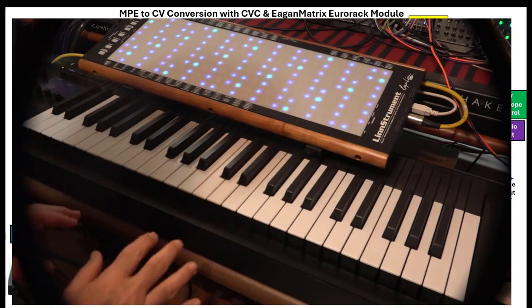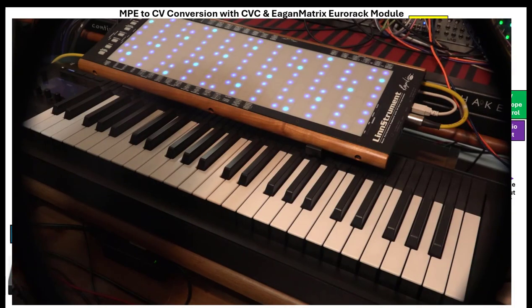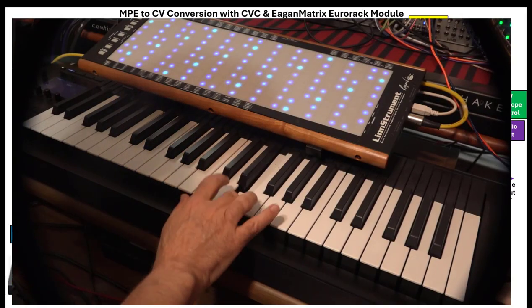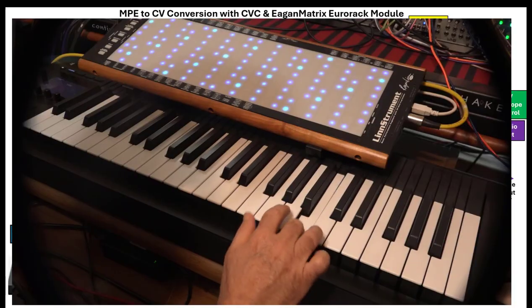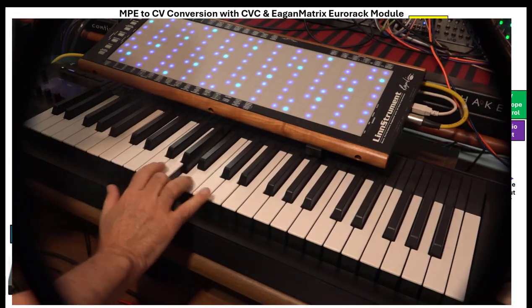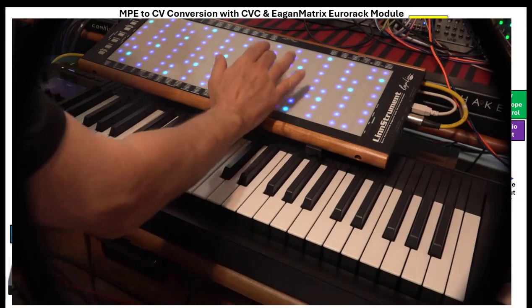Now let's set some microtonal operation. I have my Electro One tuning app. Let me just set a knock-on here. And of course you can get your vibrato in.